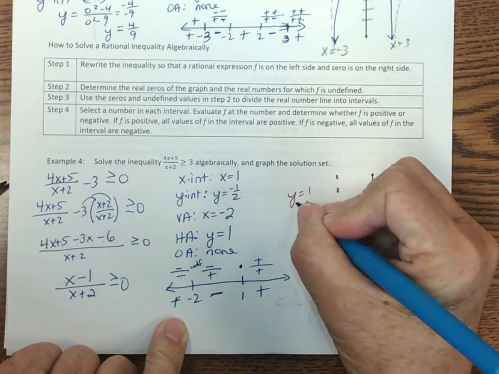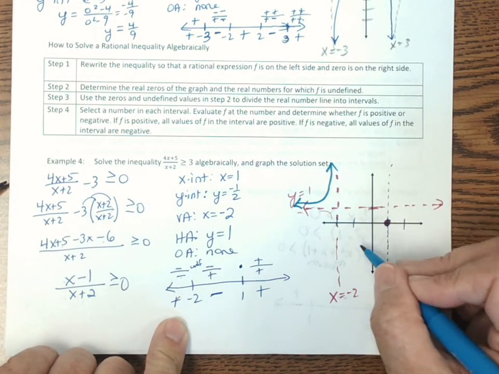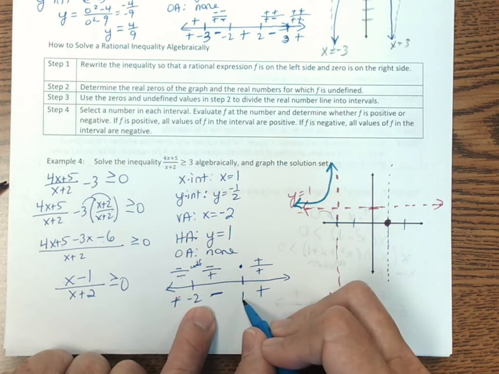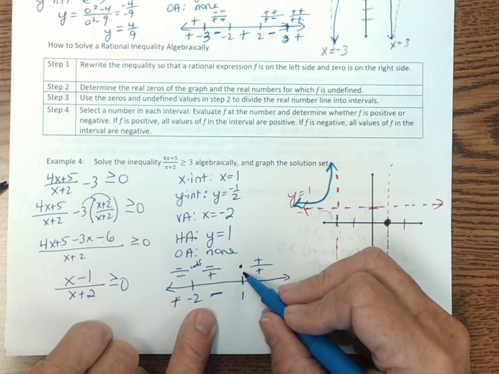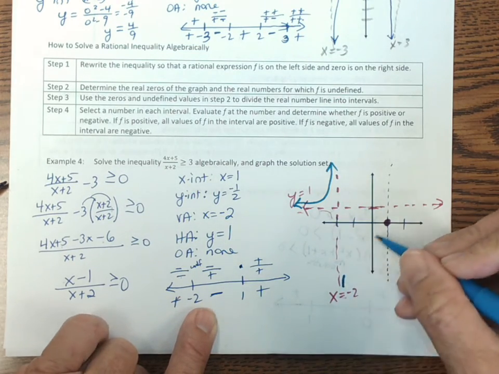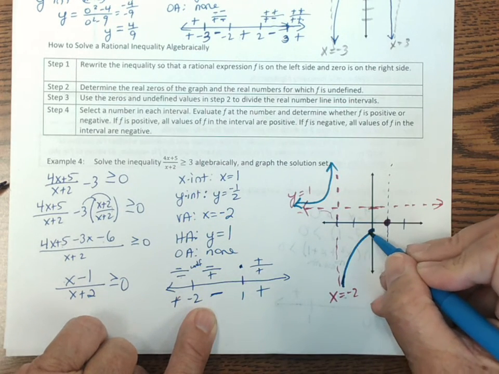Our function now is right here. When we come into this middle section, it is negative. So between -2 and 1, it's negative. That means I'm down here, but at 1, I cross and become positive. Oh, and my y-intercept was at -1/2. There we go. So I've got to go through there.